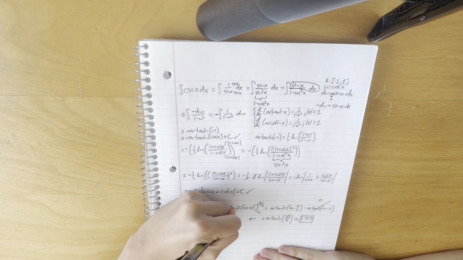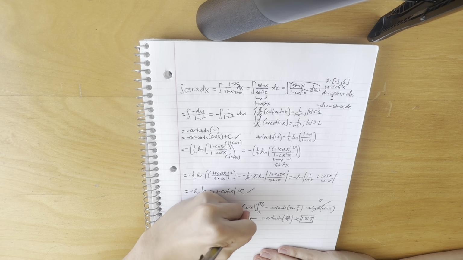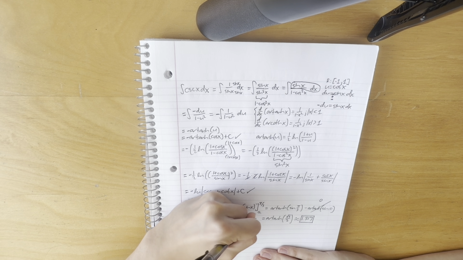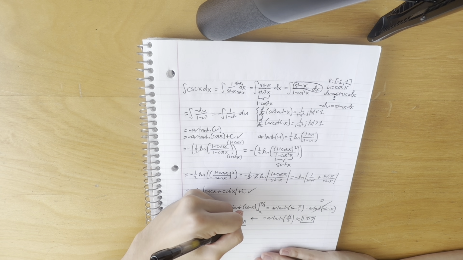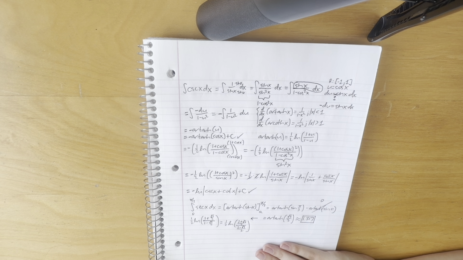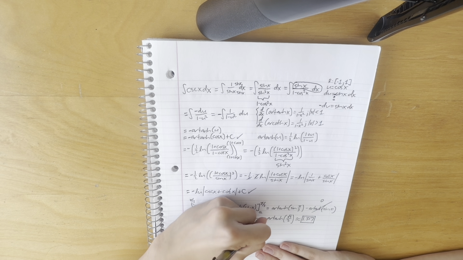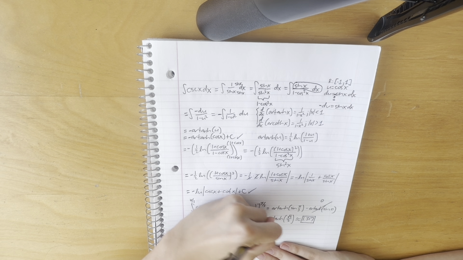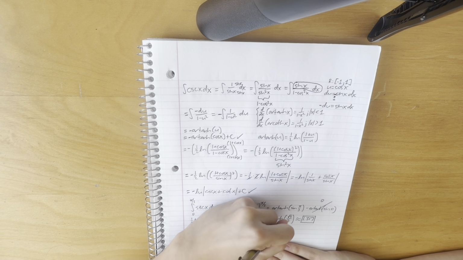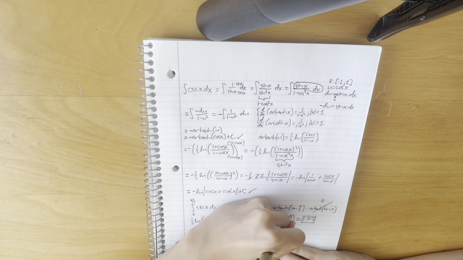So this is going to be 1/2 natural log of 2 plus square root 3 over 2 over 2 minus square root 3 over 2. Notice that both have 2's in the denominator, so actually those cancel out. So we're just left with 1/2 natural log of 2 plus square root 3 over 2 minus square root 3.